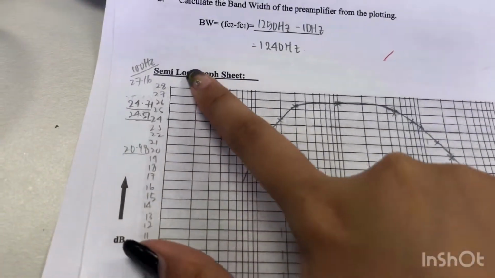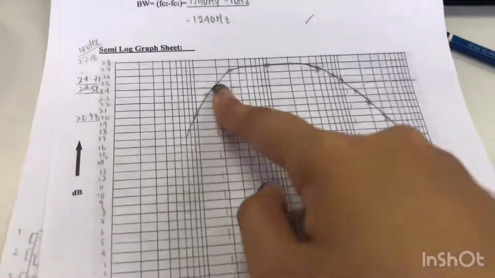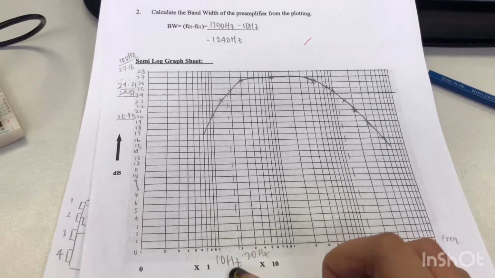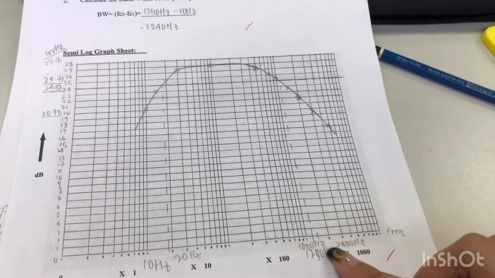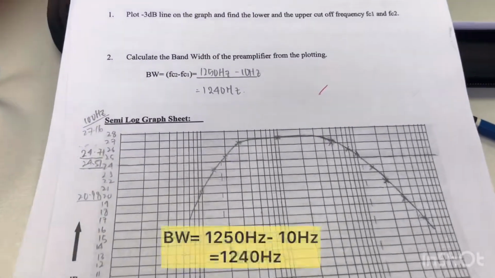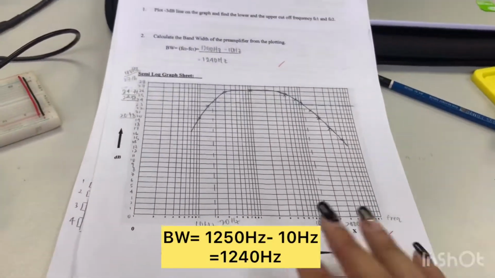To find the frequencies, we draw a line at 24.16 decibel, and where the 2 points touch the graph, that is the bandwidth. We find the 2 points and the difference, which is 1240 Hz, and that is the bandwidth.